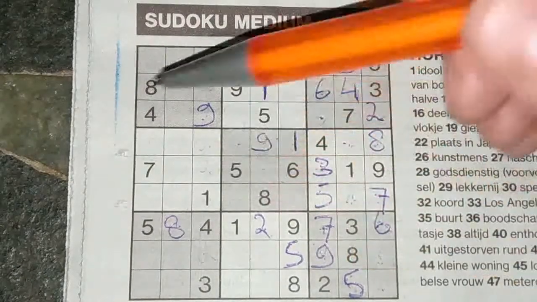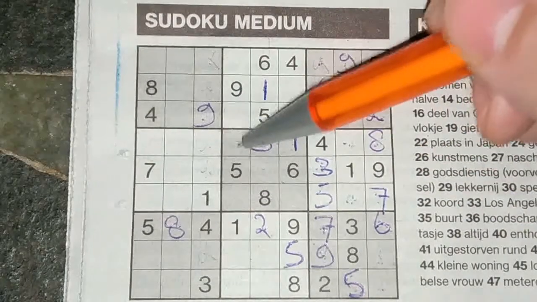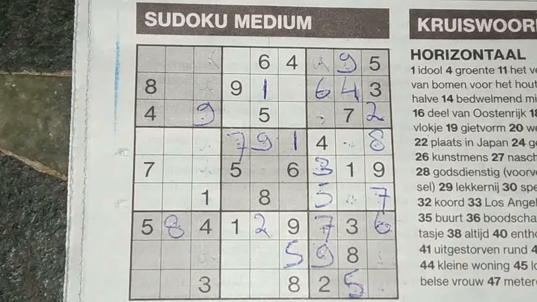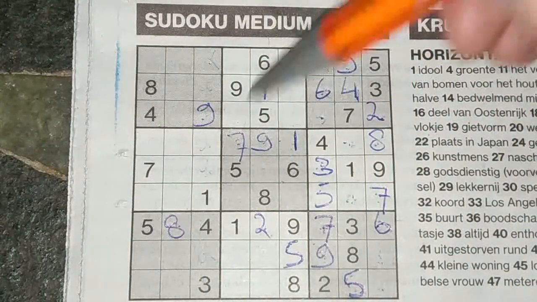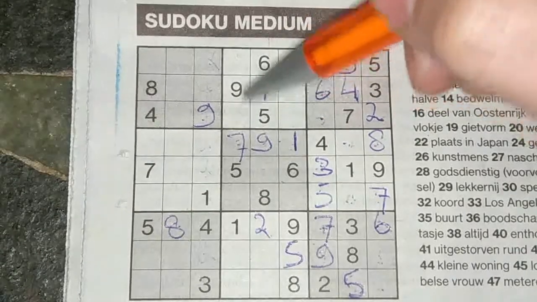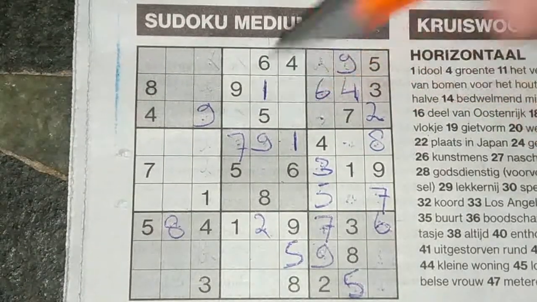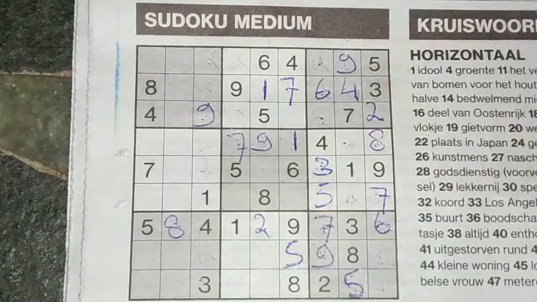7 in this row, 7 in the middle row, so in the row above, the only place for the 7 should be there. In this big square, one of the missing numbers is a 7. We have a 7 there, so no 7 in these 2 boxes. We have a 7 there, no 7 in these 2 boxes. 1 box remains for the 7, should be this one.